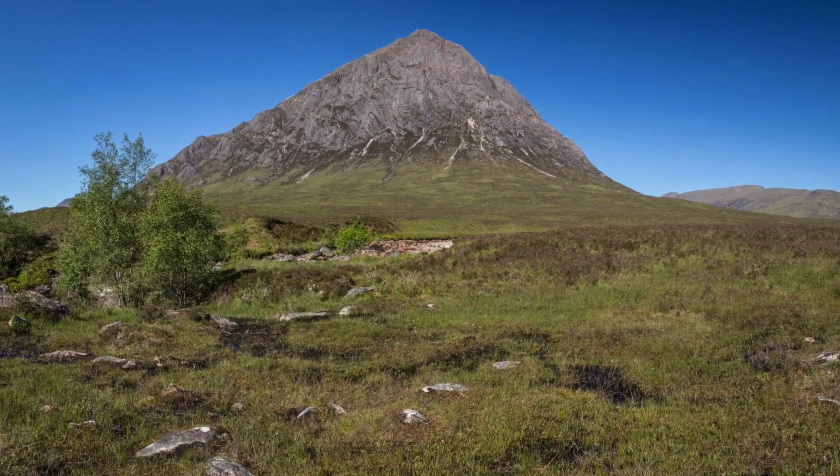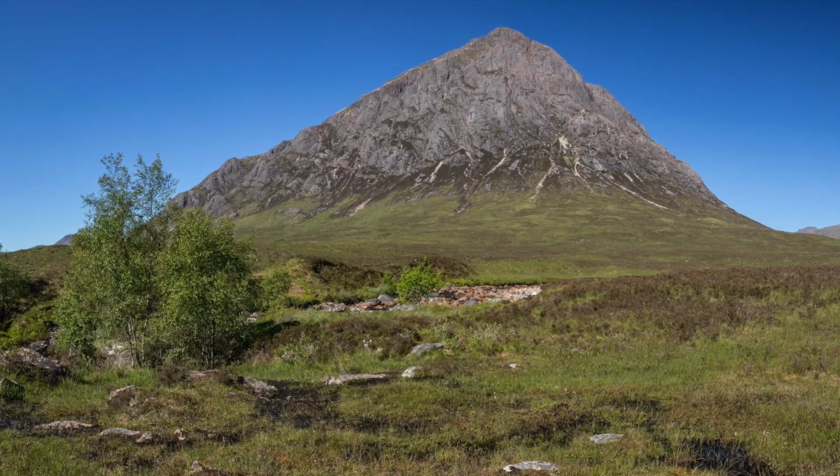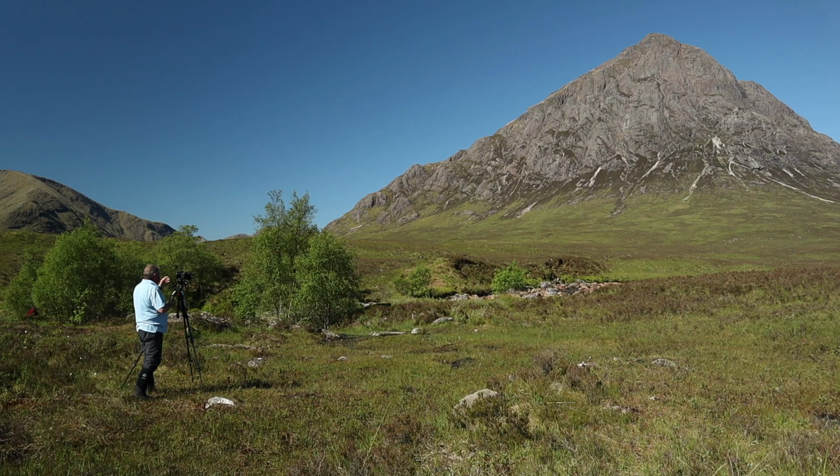I'll take that shot, and then from the distance that I am for the trees and the Buckle, I'll be sharp front to back at f16. So I'm just going to double check to make sure, and yeah, that's actually really nice.